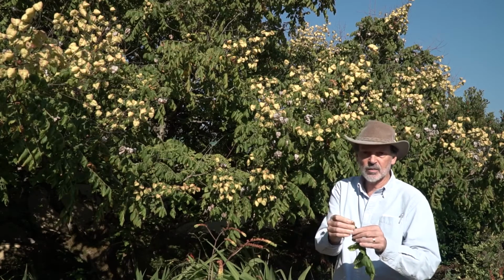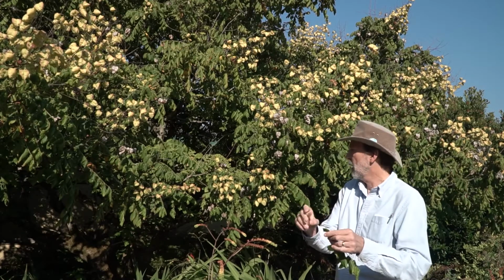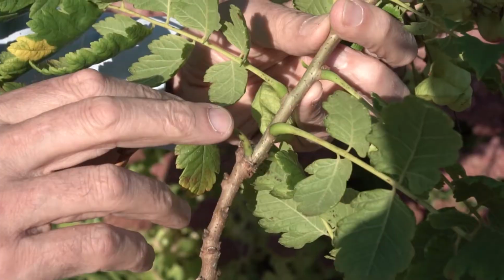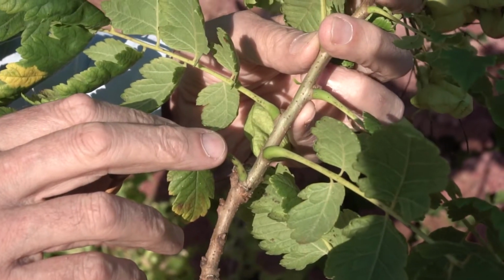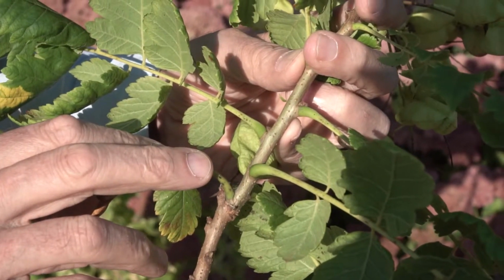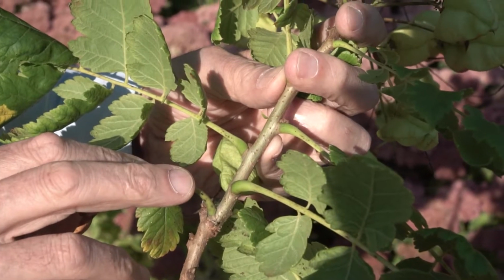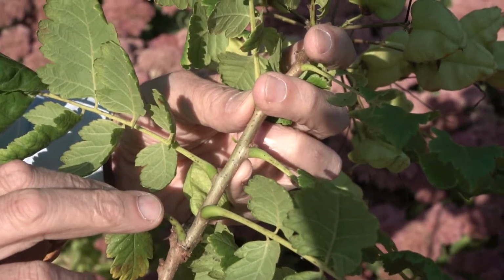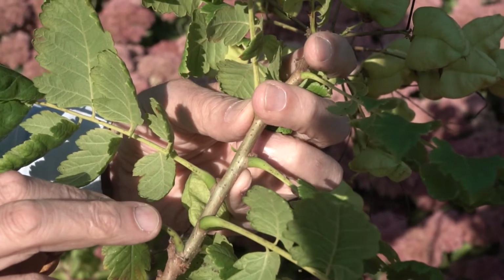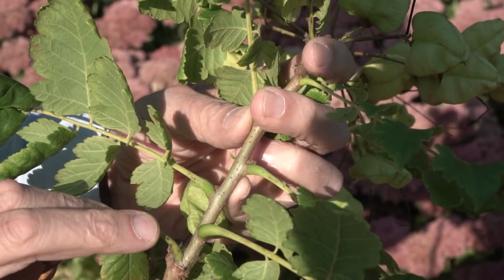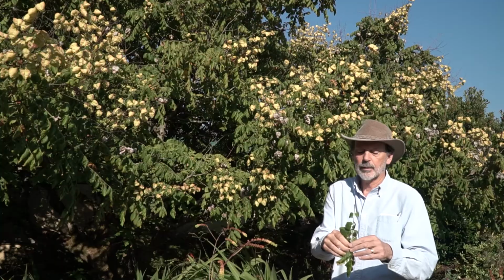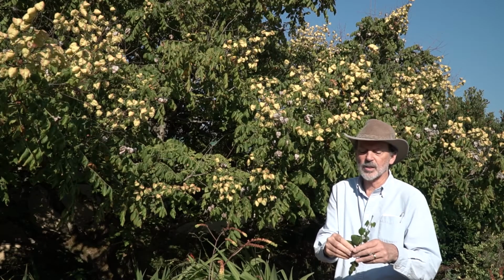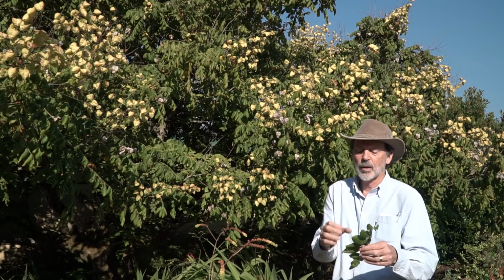So the base of the leaf, which is here, and if we look closely, you'll see that in Koelreuteria there's a little bit of a thickening at the base of the leaf, and look at all these lamina. They're a little bit folded up now because it's dry at the end of the year.